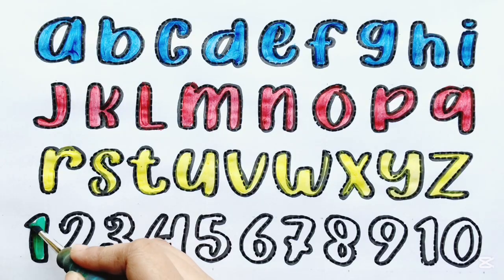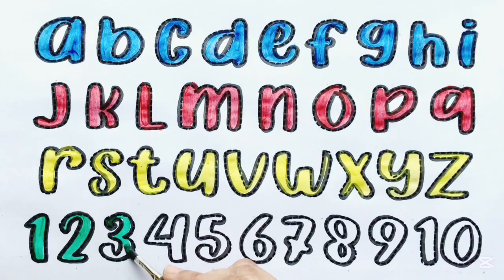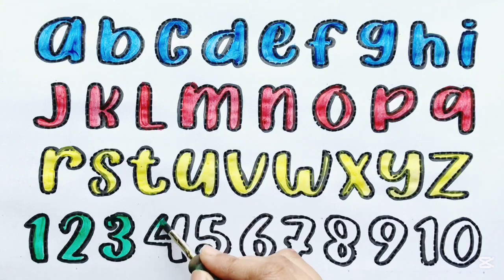Ant. Green color, number 1. 2. Amazing art. Apple. Angel. 3. Address. Animal. Answer. April. Autumn. Ambulance. Airplane. Number 4. Arrow. Alligator.